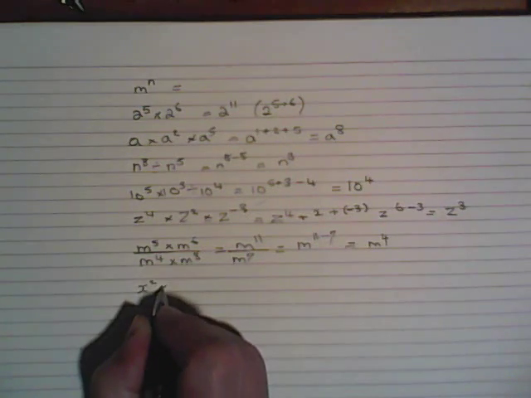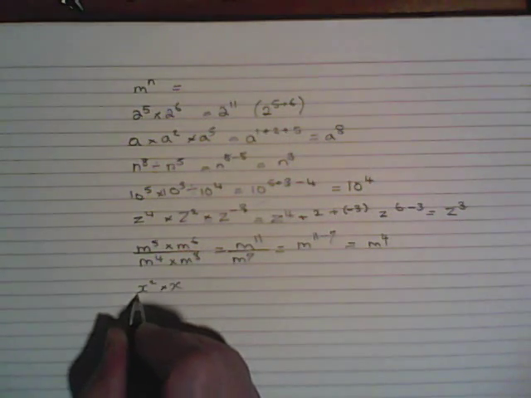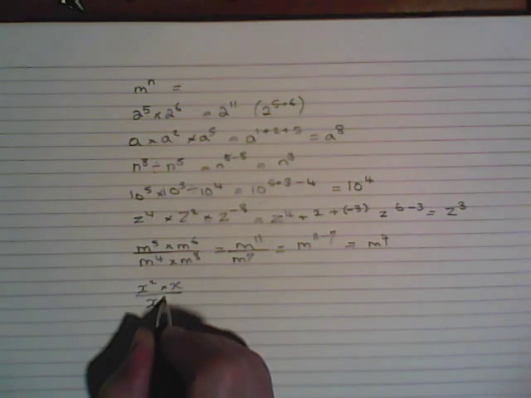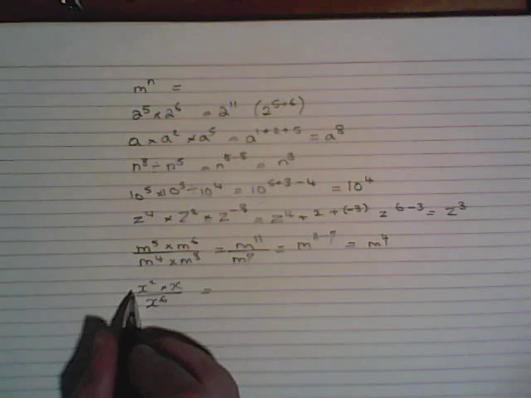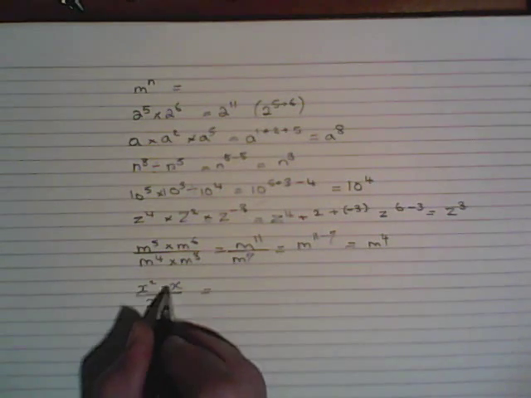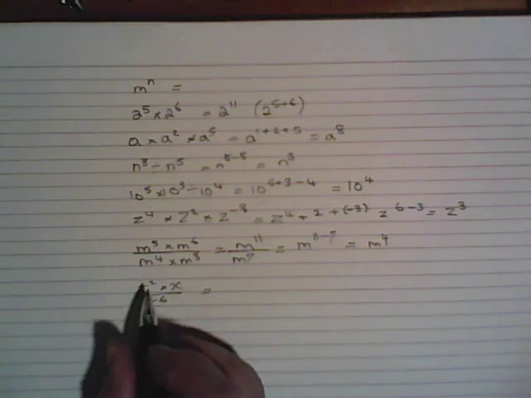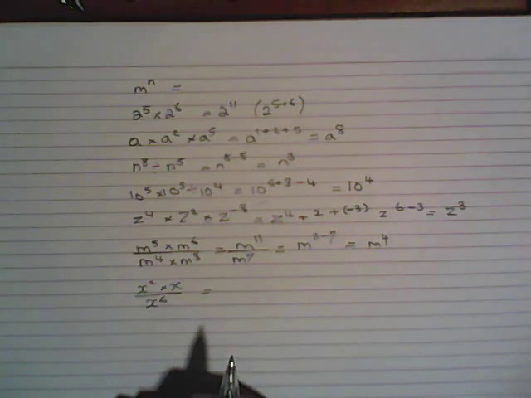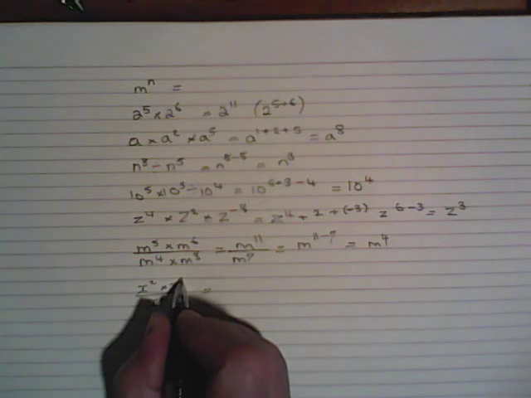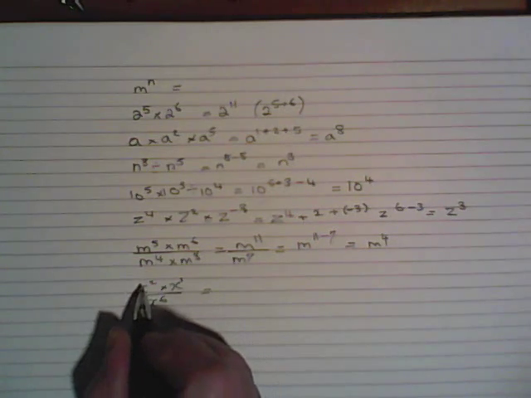Let's have x squared times x divided by x to the power of 6. I hope you can see this. Now, what is this? Well, these are both the same base, so we've got x. What isn't written here, which you are expected to assume, is that this is x to the power of 1.